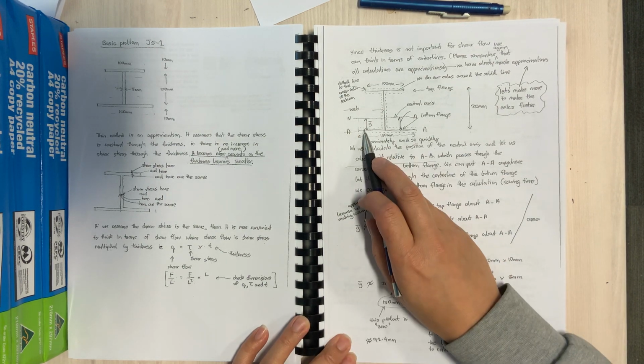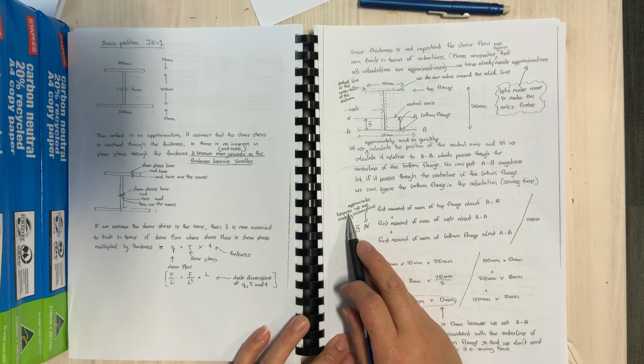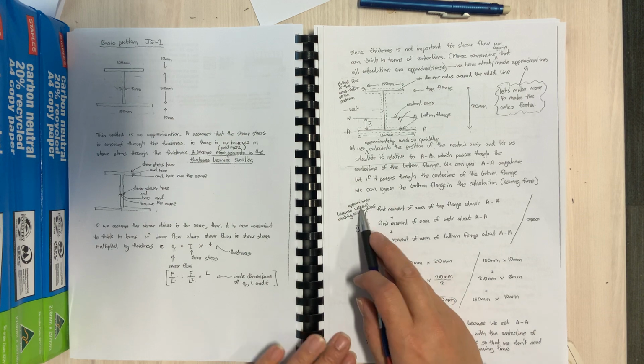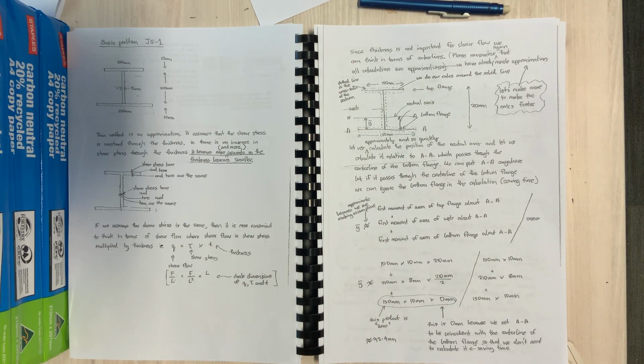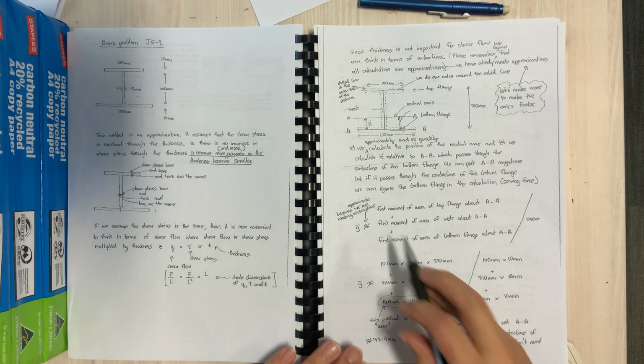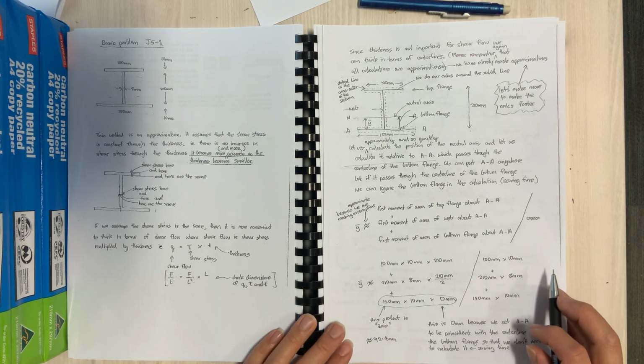So we want to get the position of Y bar, and because we are making assumptions, it's approximate. You can calculate the position of Y bar accurately if you want to, without using thin walled assumptions, but we want to use thin walled because it's faster.